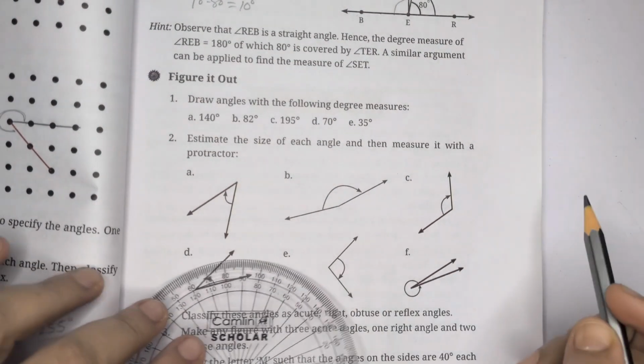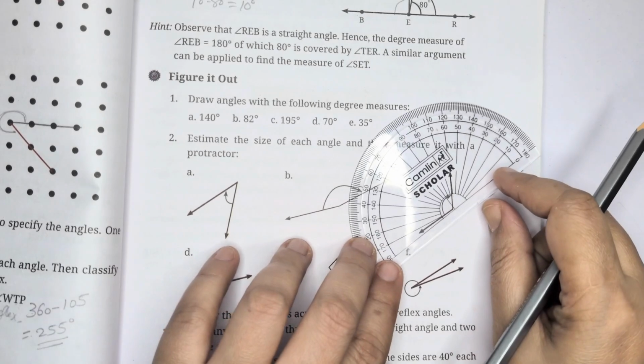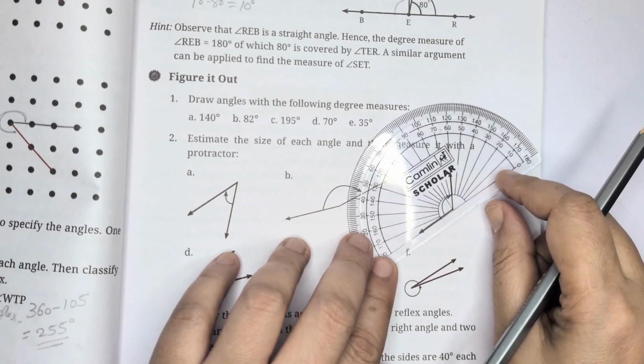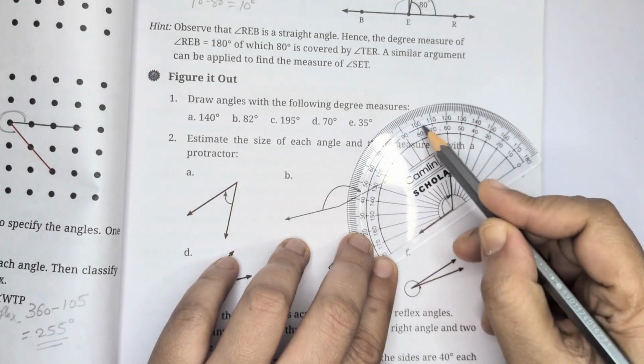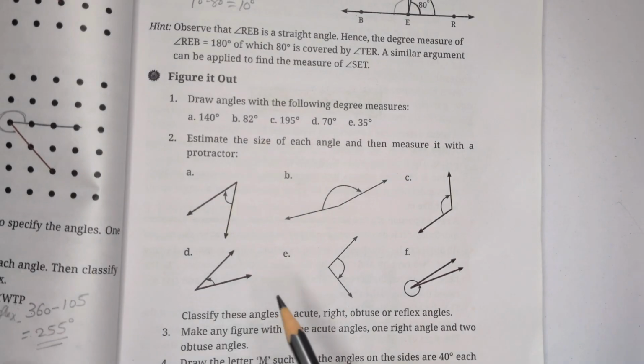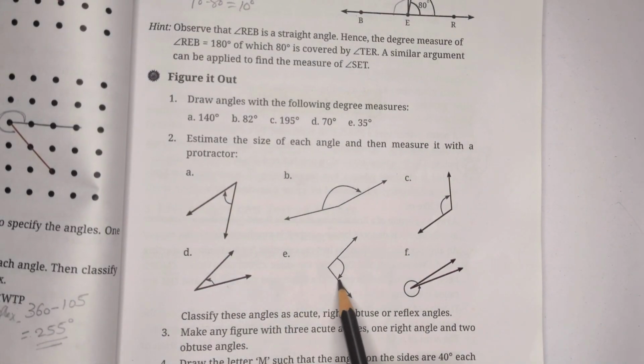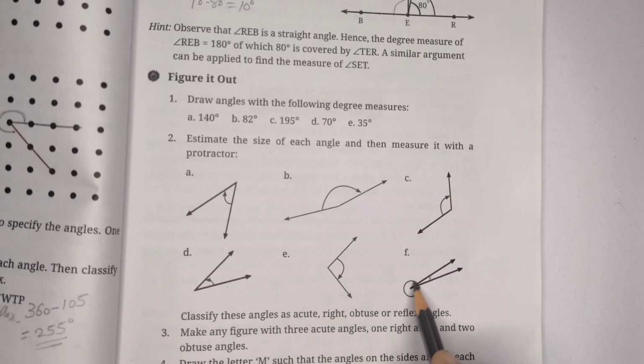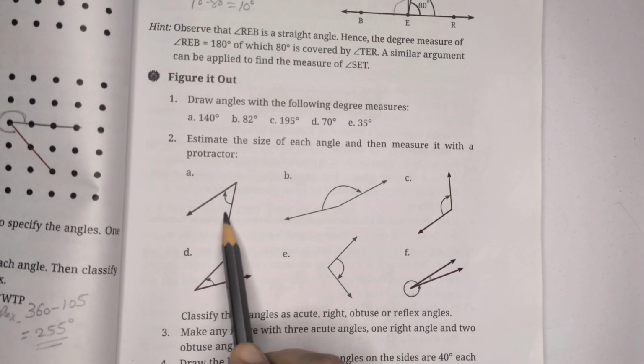So this one we are getting 165, and here 120 from this side, 120. Similarly, this one 30, 95. This angle we are getting 10. So 360 minus 10, it will come 350. It's a reflex angle. So this one, it is acute.